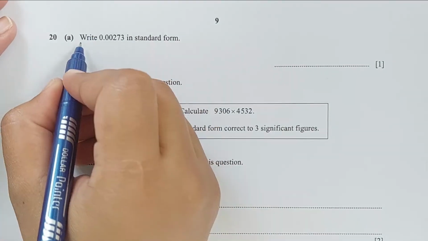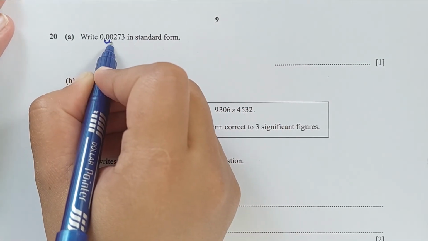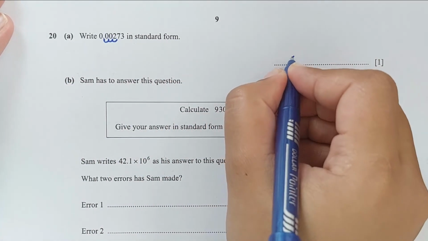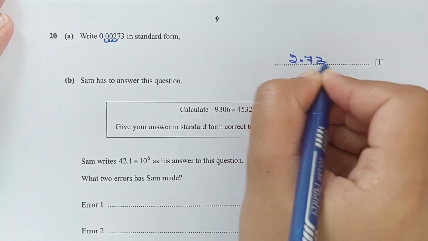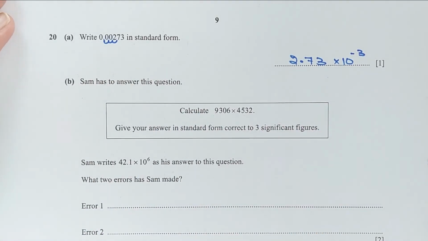Question number 20, part A. Write this number in standard form. So let me move 1, 2, and 3 units. So we have 2.73 times 10 exponent negative 3 because we are moving to the right.